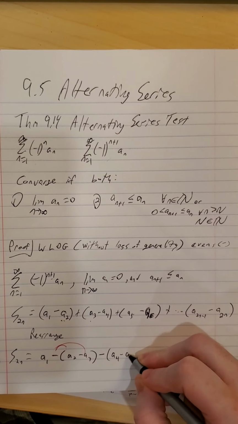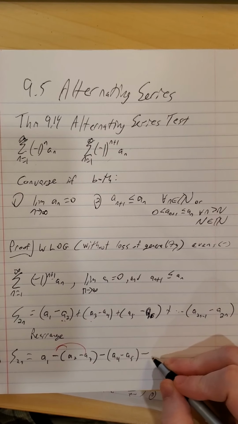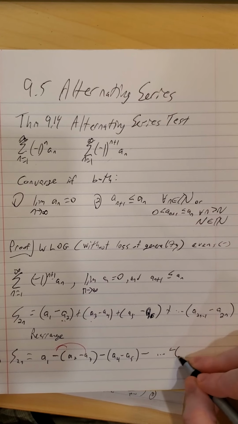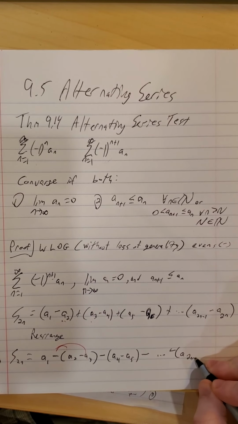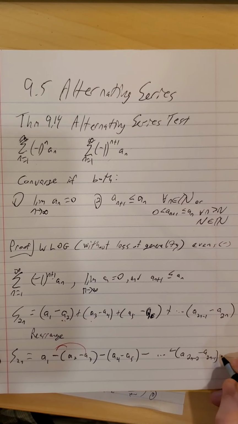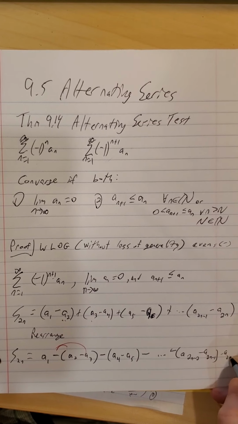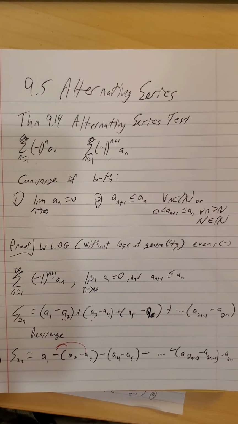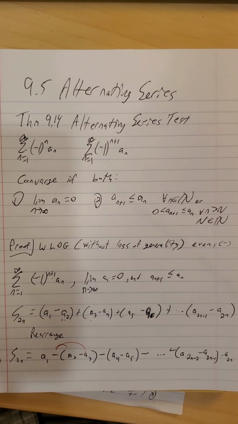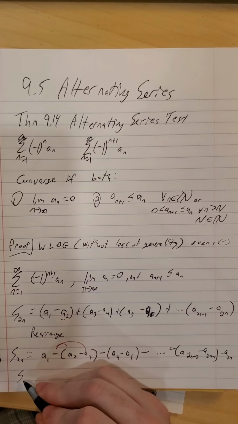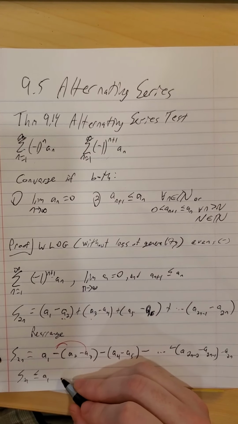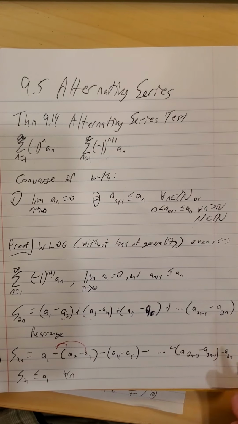A sub 4 minus a sub 5, minus dot dot dot, minus a sub 2n minus 2 minus a sub 2n minus 1 minus a sub 2n. Okay, so what did that do for us? Well, that told us that our sum of these first 2n terms is less than or equal to a sub n for any n.